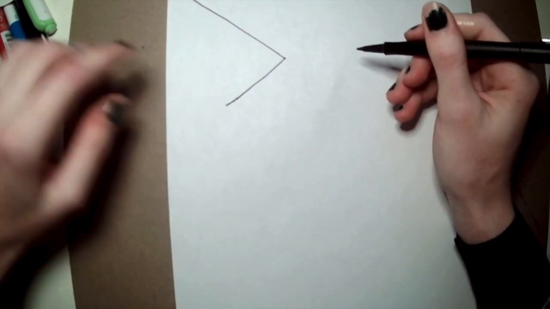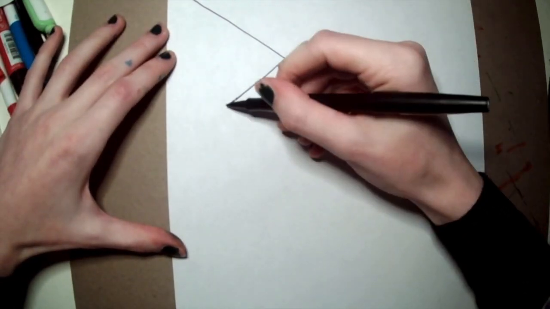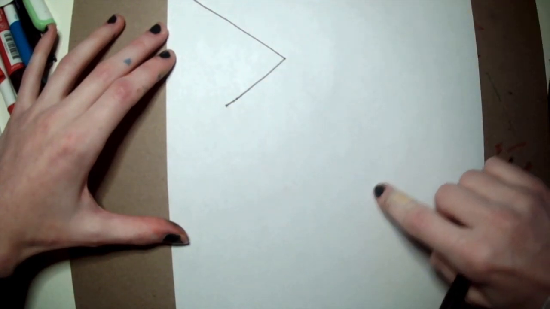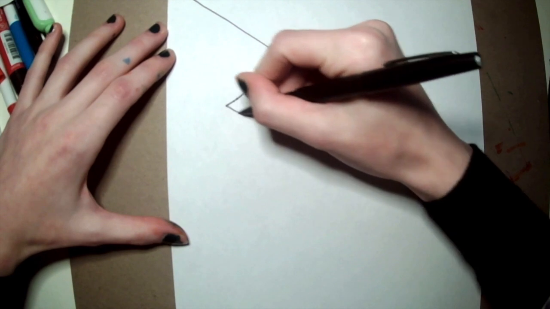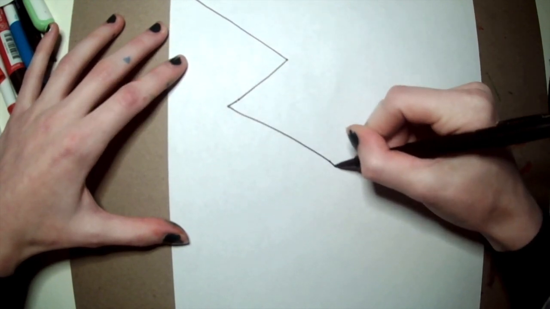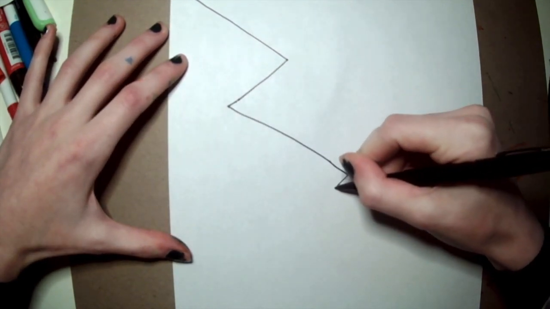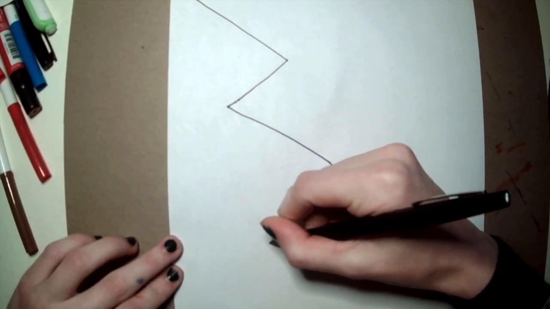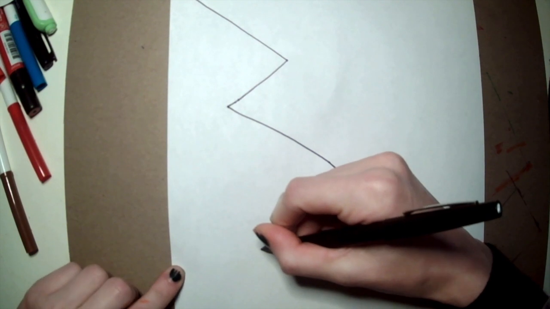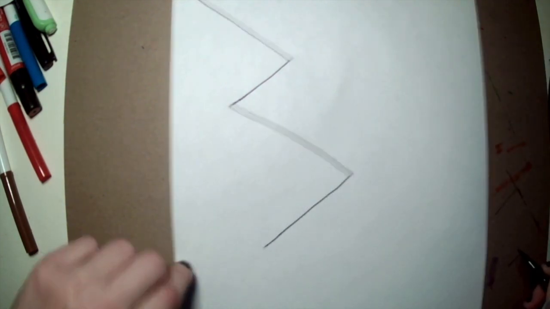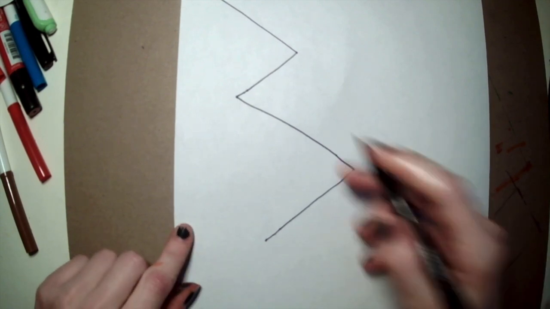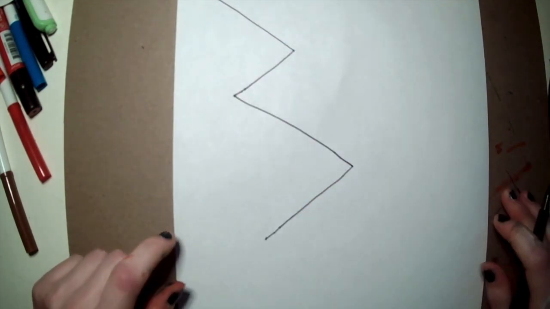Next, we're going to draw the next part of our Christmas tree. Find the bottom of that letter V laying on its side, and we're going to draw a letter V that's even bigger. So draw a letter V that comes out, even bigger, and comes back in towards the edge of your paper. You want to stop before you get to the edge of the paper. That way you have the middle of your Christmas tree to draw.